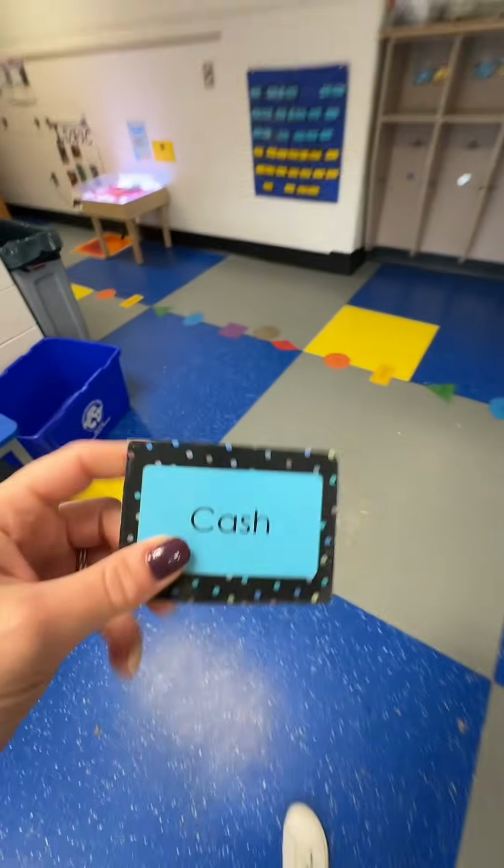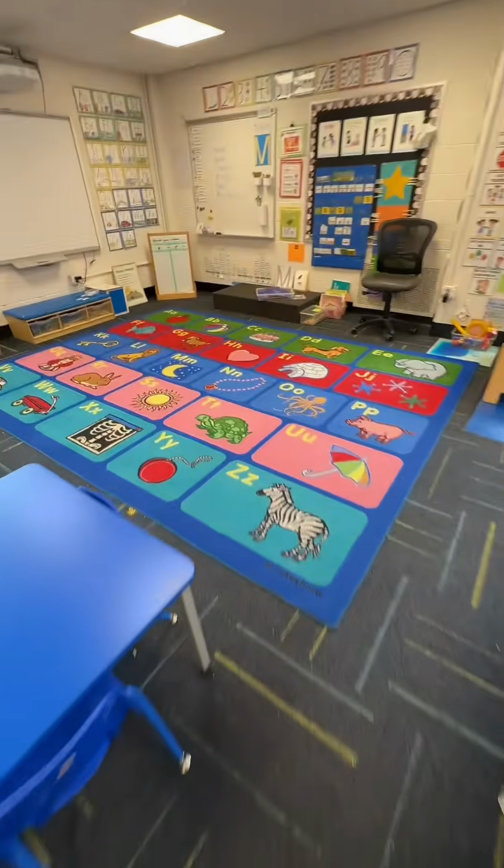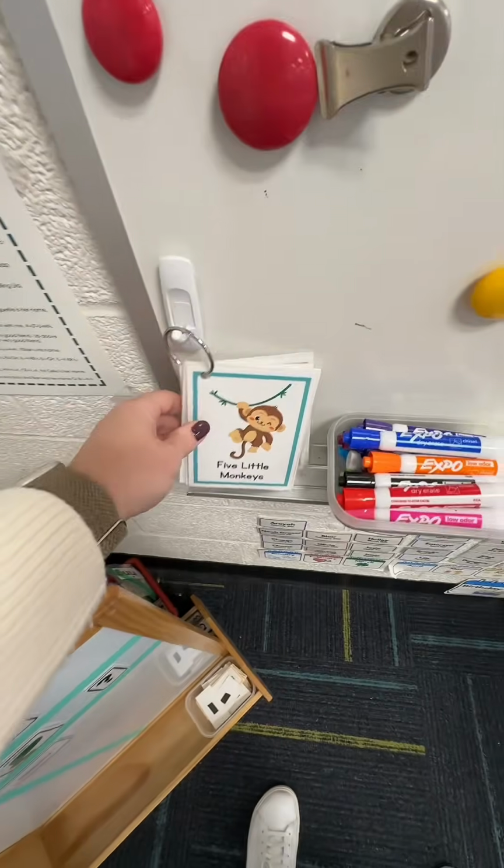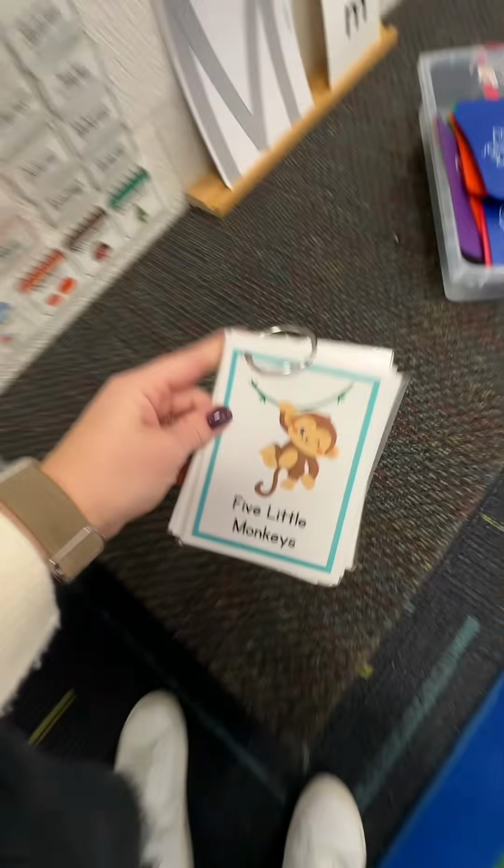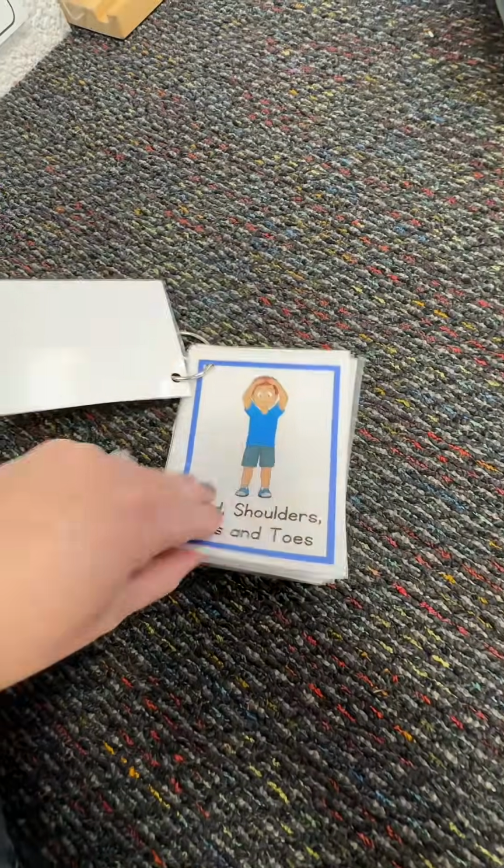When center time is over, I say macaroni and cheese. They say everybody freeze. I say hands on top. They say everybody stop. It's time to clean up, put everything away, and come to the carpet. They're going to put their names away, clean up their center, then go help a friend clean up, and come to the carpet. We work together as a team until everything is finished.